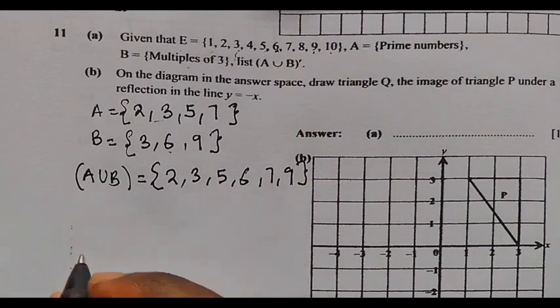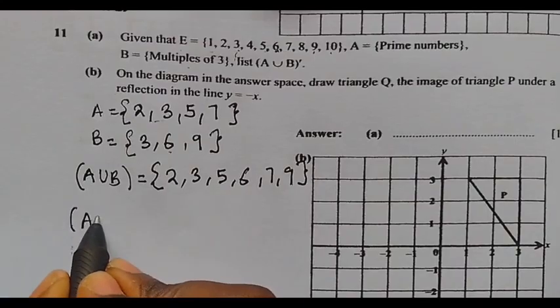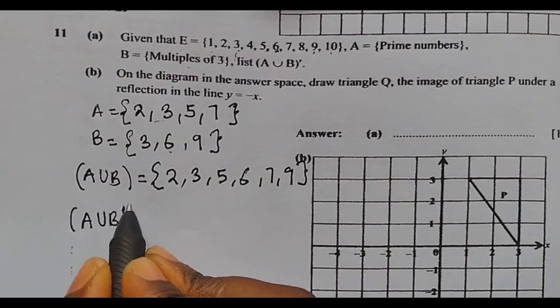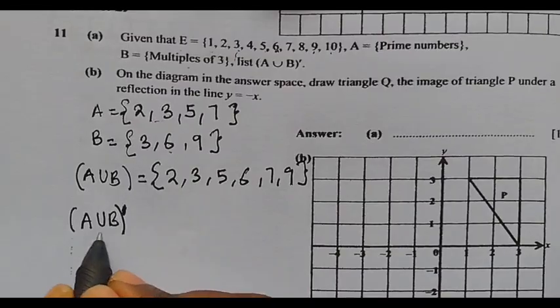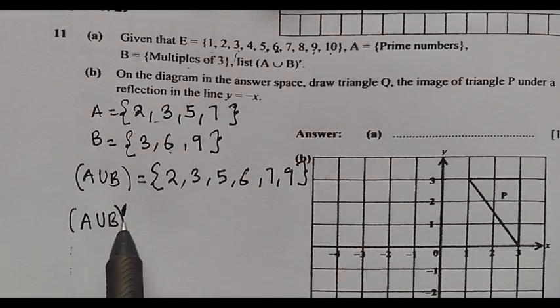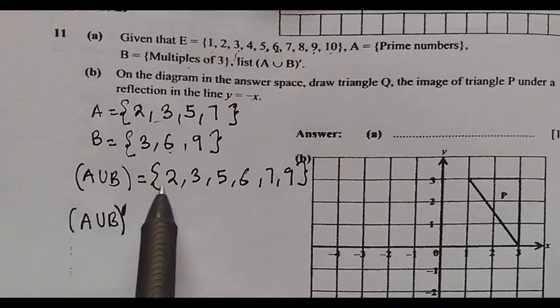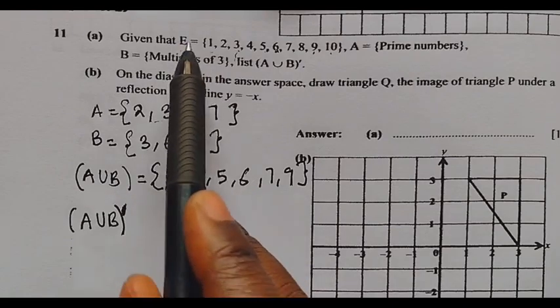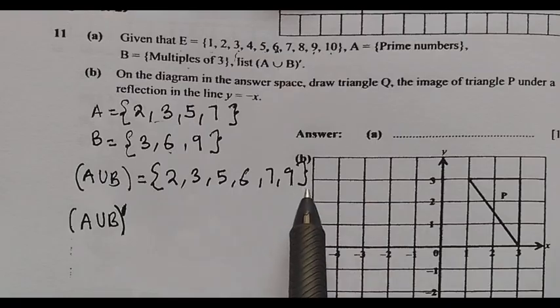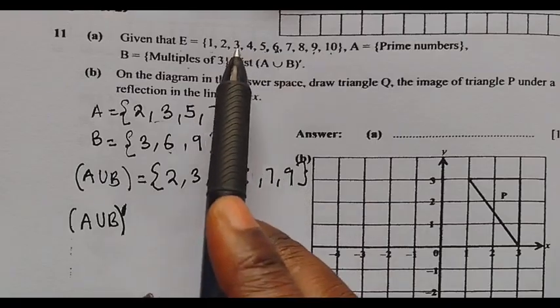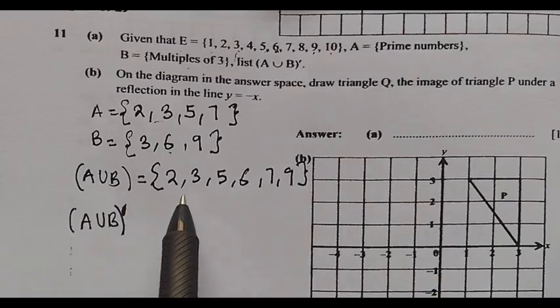Now from this A union B, let us answer A union B in brackets, complement. Complement simply means that the elements that are going to be in the complement are those that are not part of A union B. You can see you have the universal set here, then you have A union B from here. So the complement are the elements that remain from the universal set because they are not in A union B. That would be our answer.